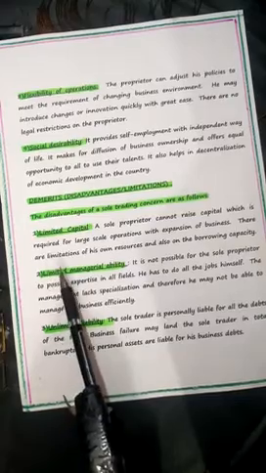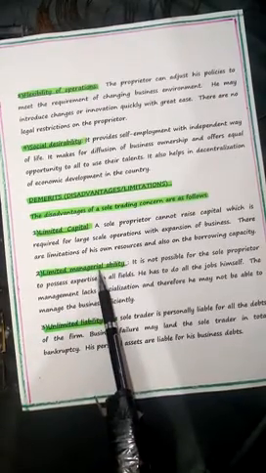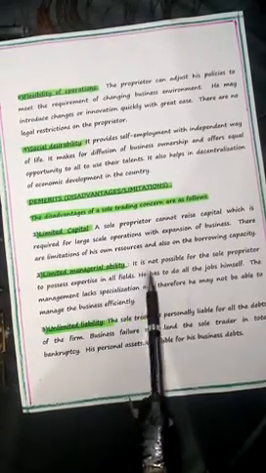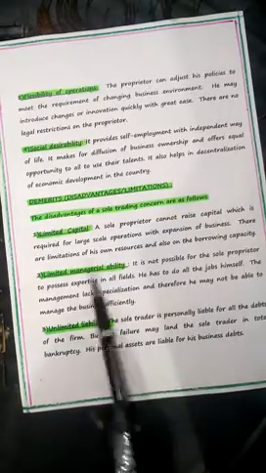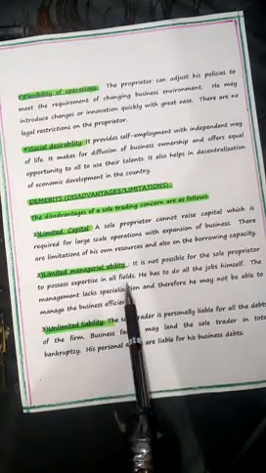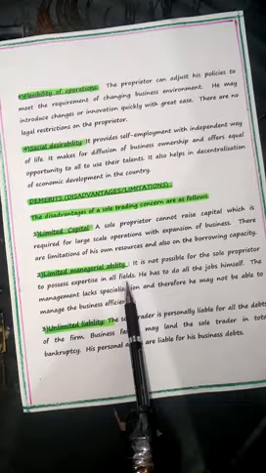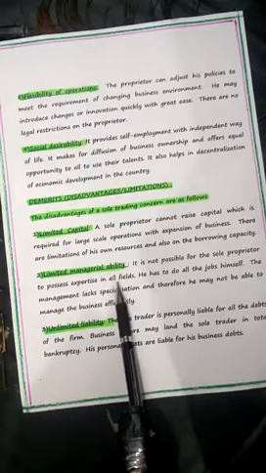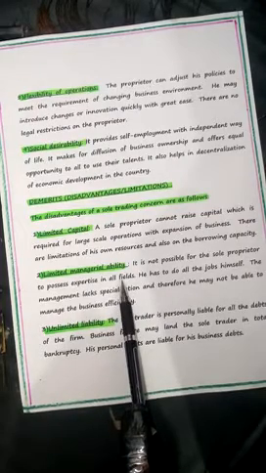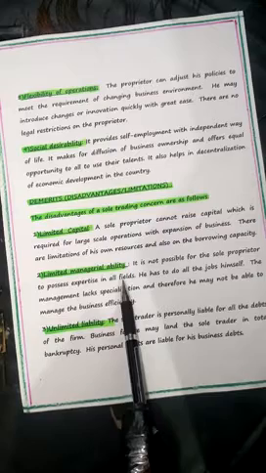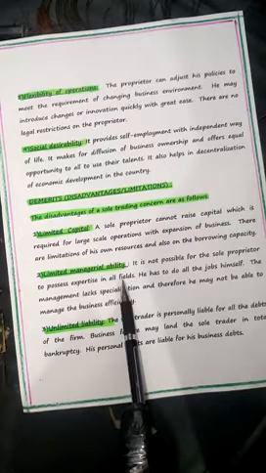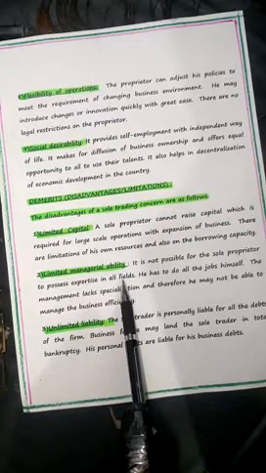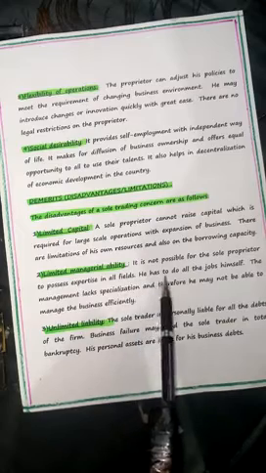Second one is limited managerial ability. It is not possible for the sole proprietor to possess the expertise in all fields. He cannot be the master of all trades. What are the fields? Example, fields of activities like production, finance, personnel, marketing. One man cannot do all these important functions, children. So he or she has to do all the jobs himself.